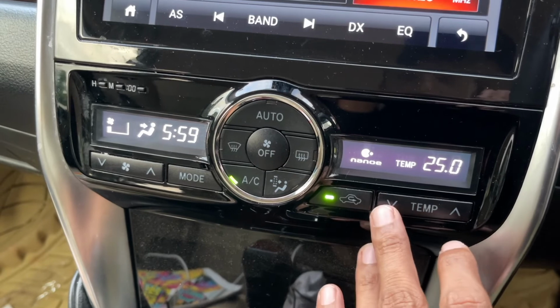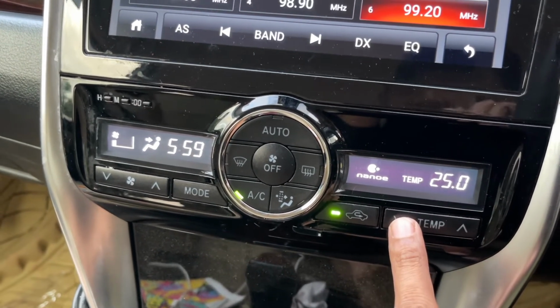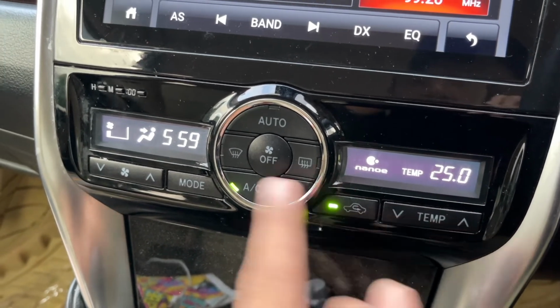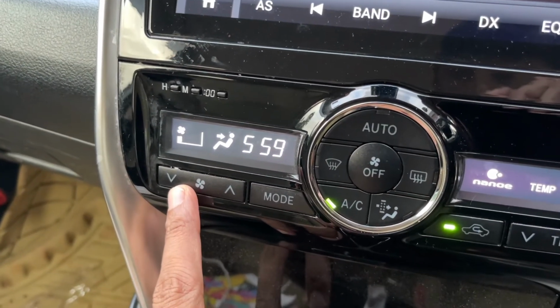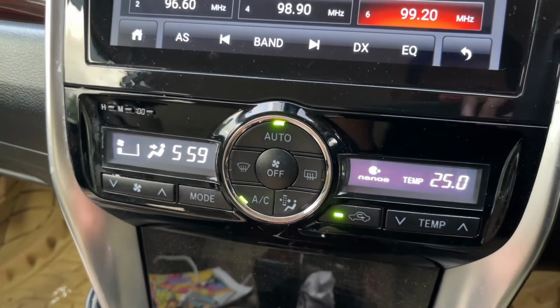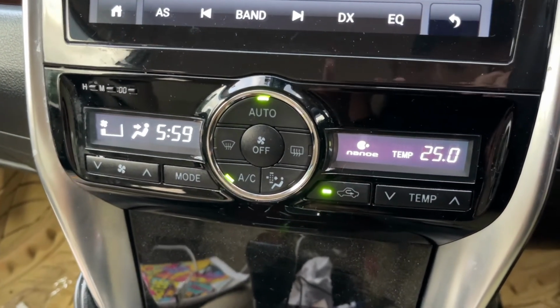In the auto system you only need to set your temperature. For good fuel saving you can put it at 25 degrees or 26 degrees. After that we do not need to do anything. You can put it to the auto mode, and it will change the temperature of the cabin to 25 degrees.